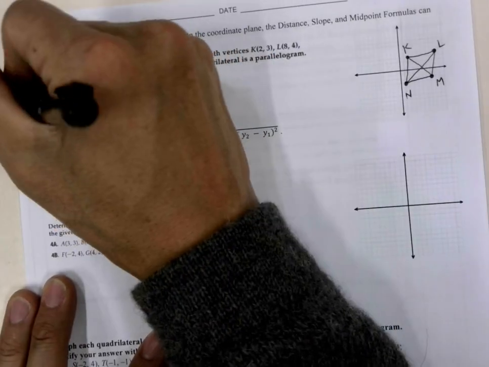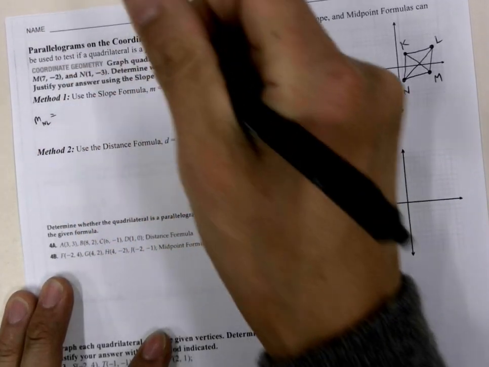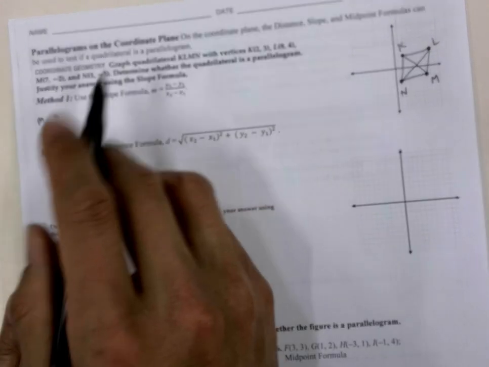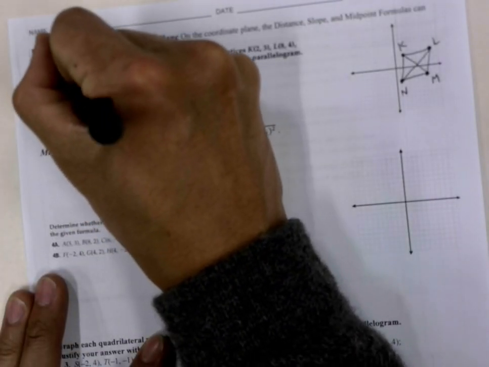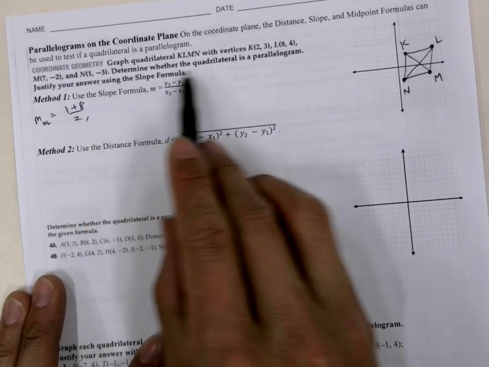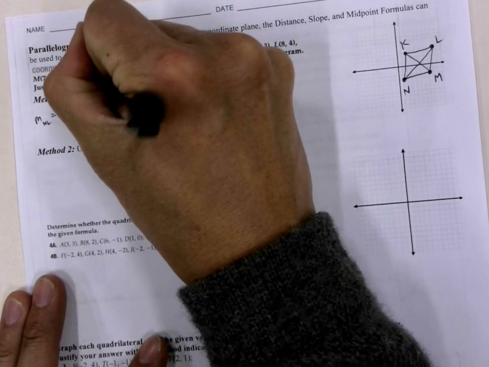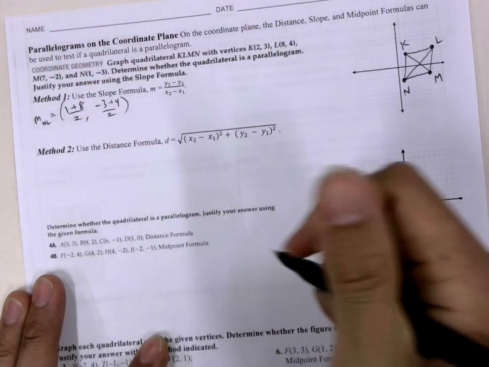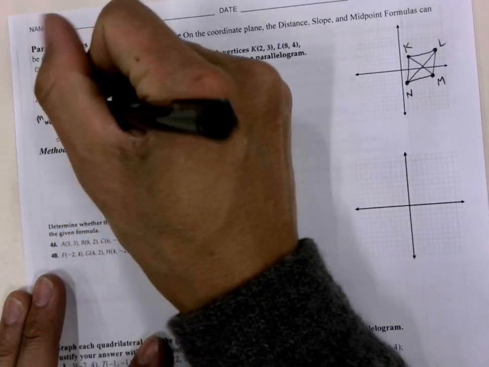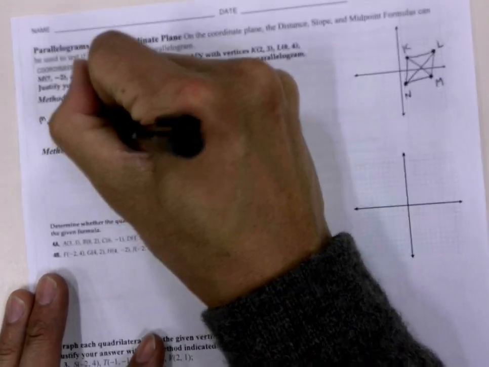So the midpoint of NL, where N is here and L is there, is going to be 1 plus 8 over 2, and then for y, negative 3 plus 4 over 2. Simplifying that, this is going to be 9 over 2, so it's going to equal 4 and 1/2, comma, 1/2.